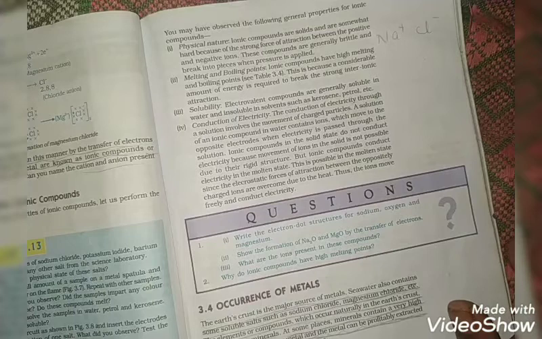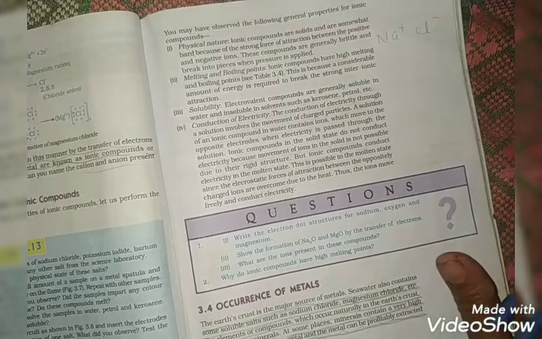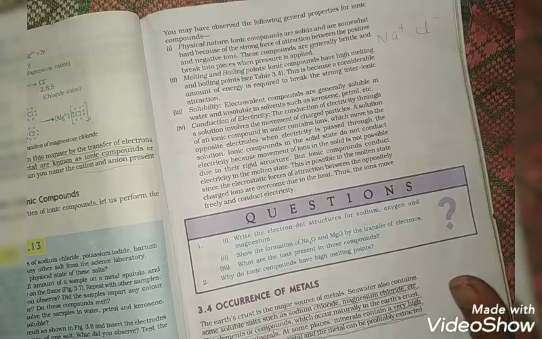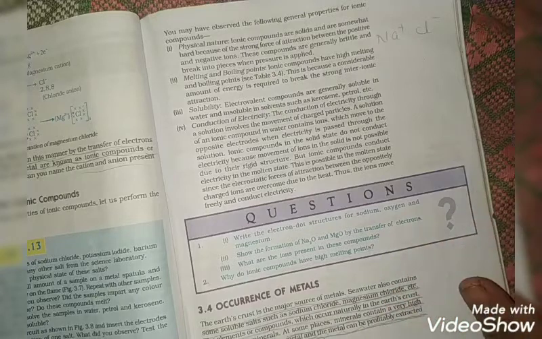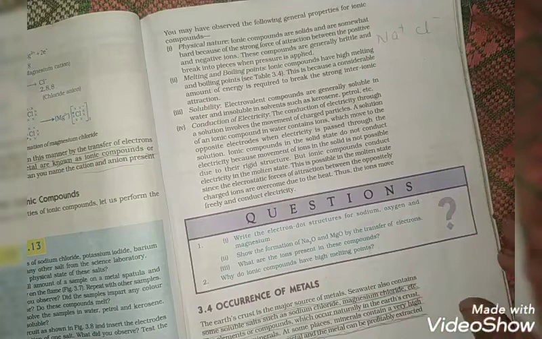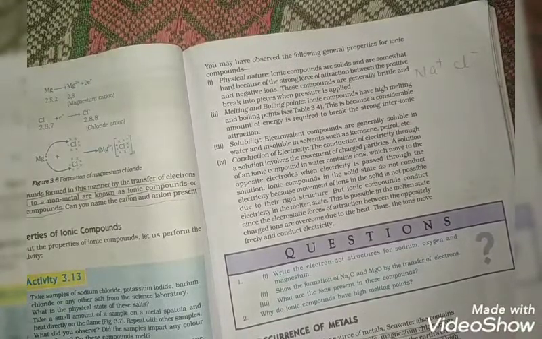But ionic compounds conduct electricity in their molten state or aqueous state because the ions are free to move about in the solution. This is possible in the molten state because the electrostatic force of attraction between the oppositely charged ions is overcome due to heat. Because of heat, they are free to move. Thus, the ions move freely and conduct electricity. These are the properties of ionic compounds.